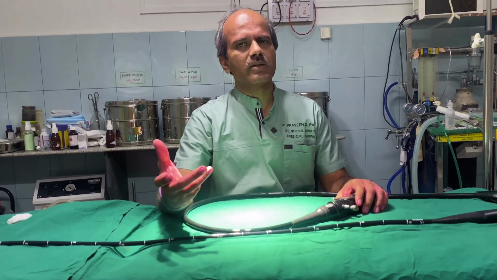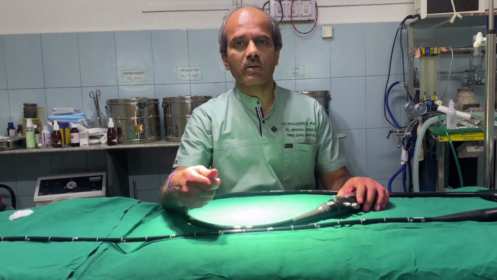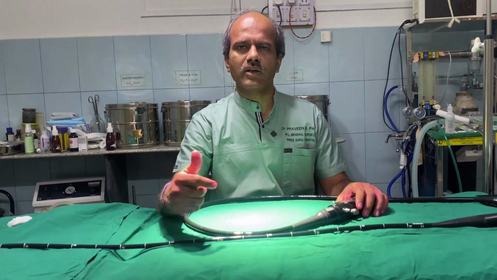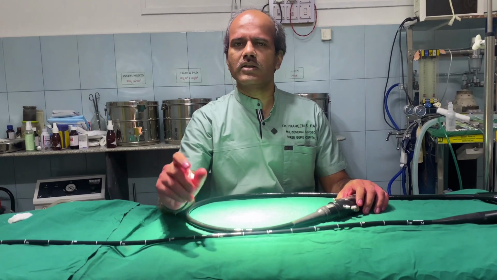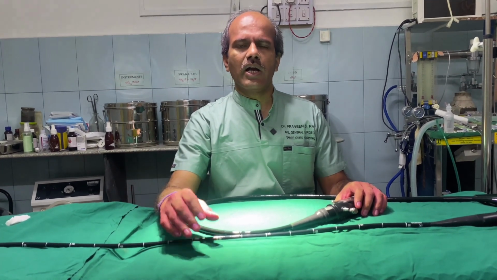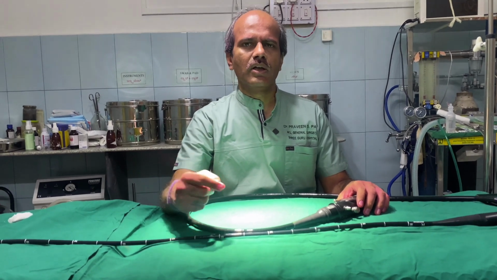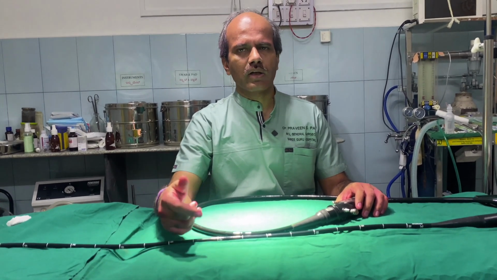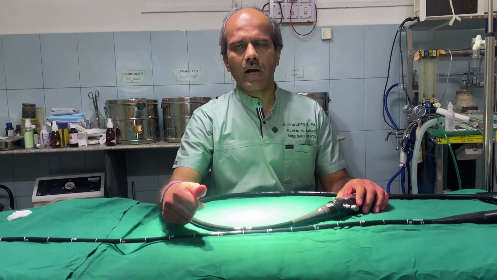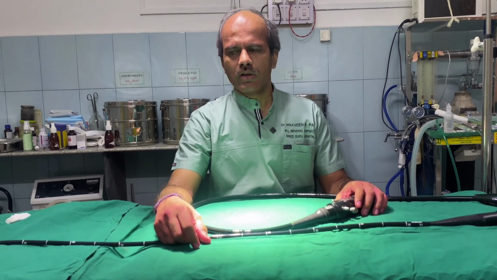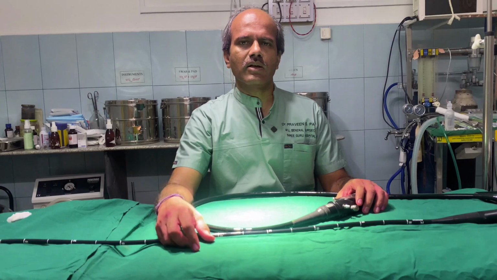If it is high grade dysplasia, then it needs endoscopy every 3 months to monitor the disease. In case of esophageal varices, the patient has to undergo upper GI endoscopy every 3 months till all the varices get banded. That is surveillance endoscopy.